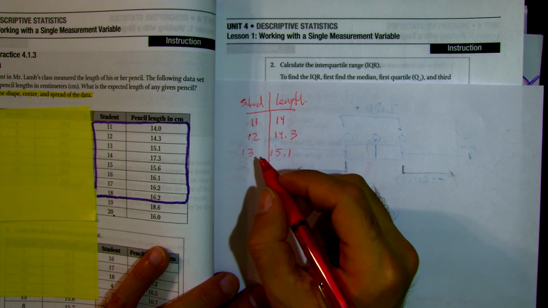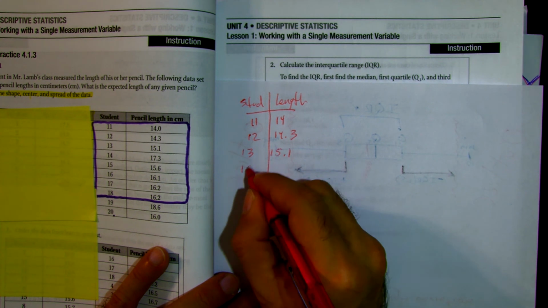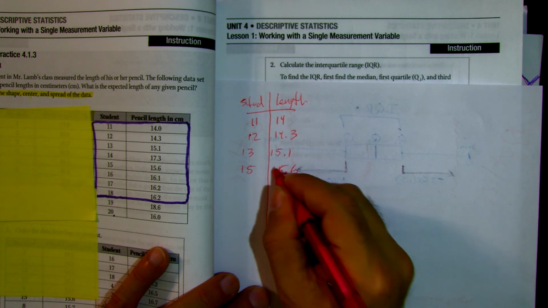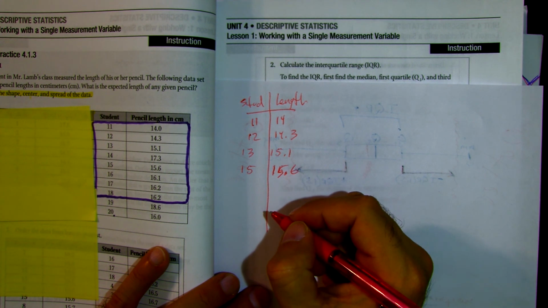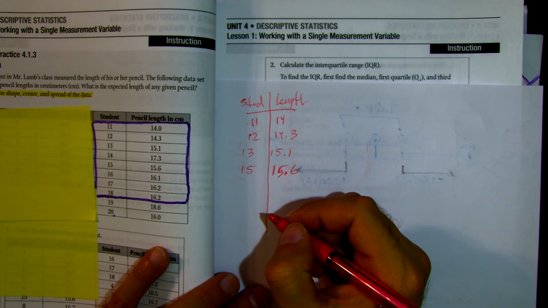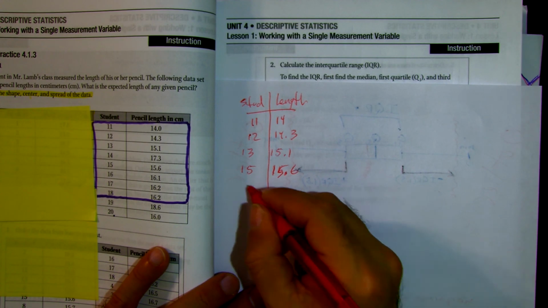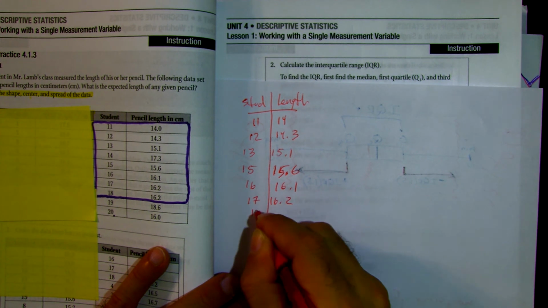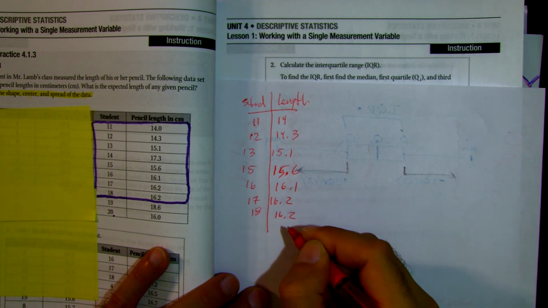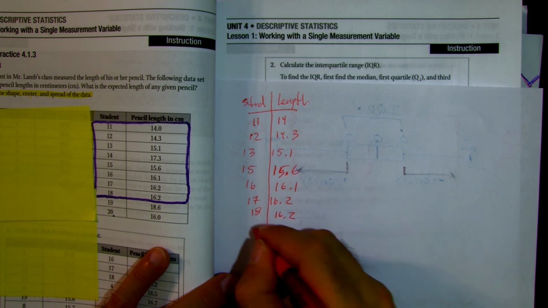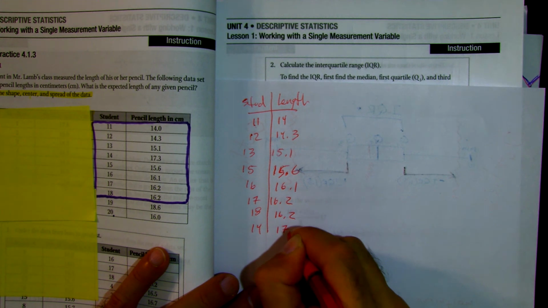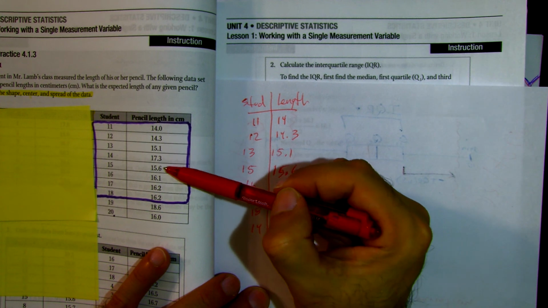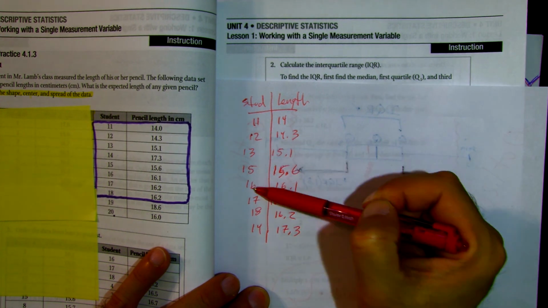Keep up with me, we're just putting them in order. 15.6. Then 16 is 16.1. 17 is 16.2. 18 is 16.2. And 14 is 17.3. All right, how many do we have? 1, 2, 3, 4, 5, 6, 7, 8. We got them.